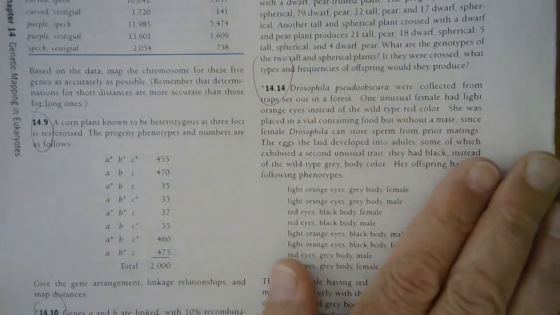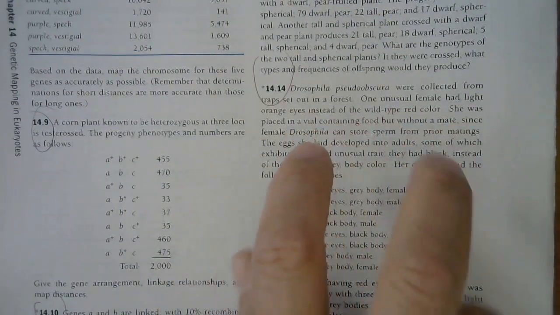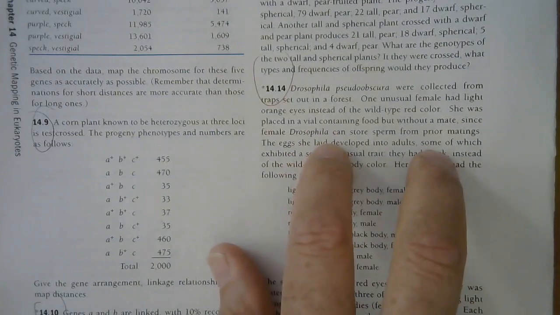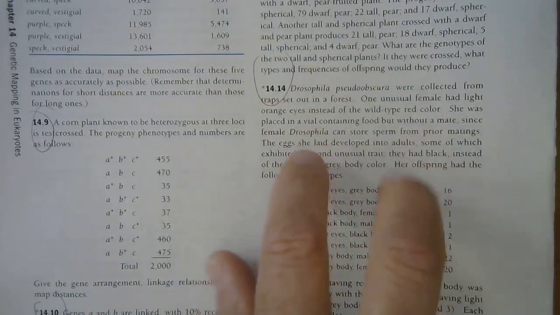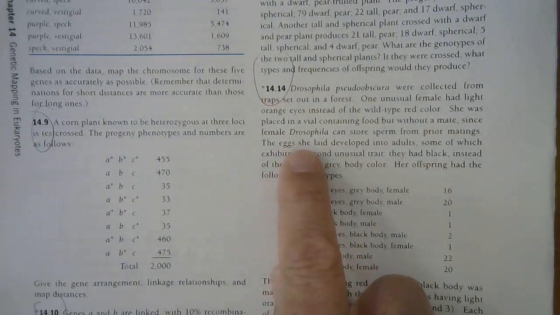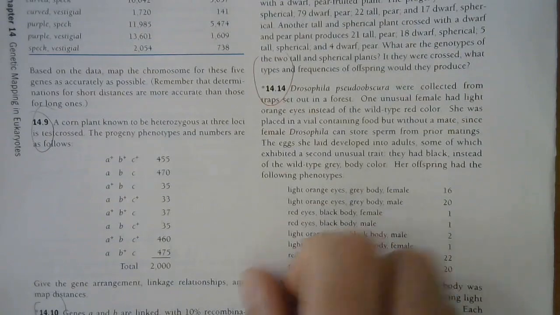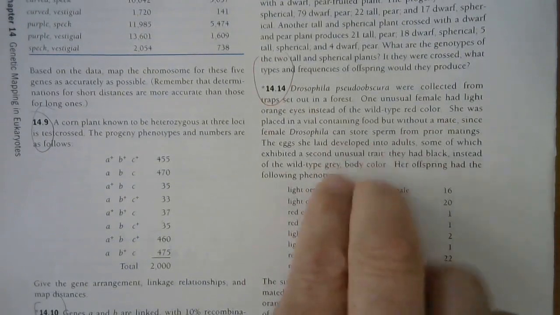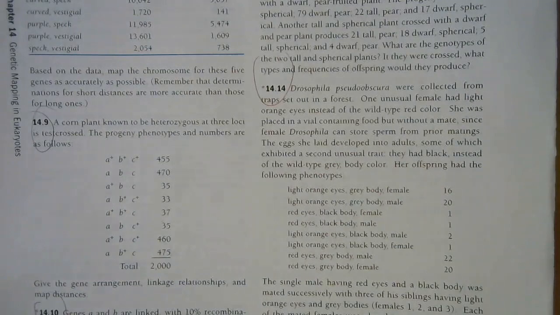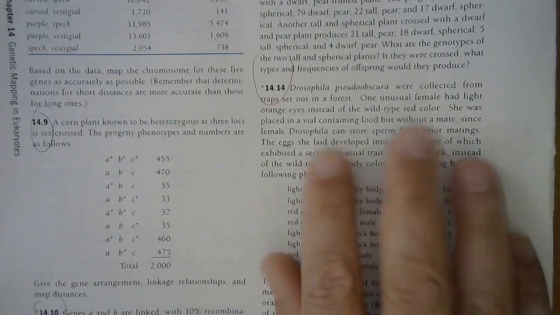So this is not a test cross. This is a wild female mated with an unknown set of males, multiple males. The eggs all will be her eggs, but we don't know anything about the fathers. The eggs she laid developed into adults, some of which exhibited a second unusual trait, that they had black instead of the wild type gray body color. We've seen gray body color for melanogaster earlier. Let's not assume any knowledge of what that is. Her offspring had the following phenotypes.